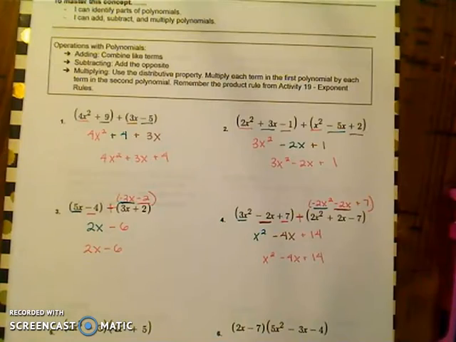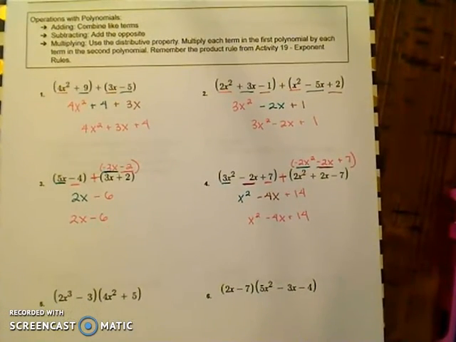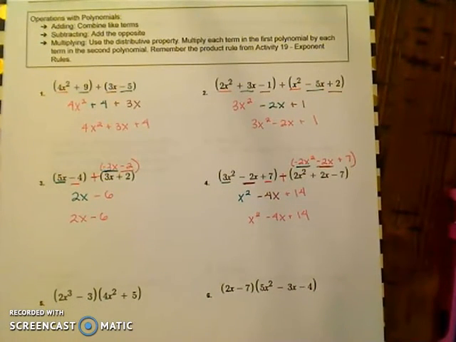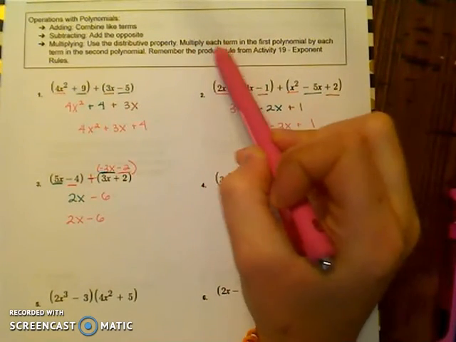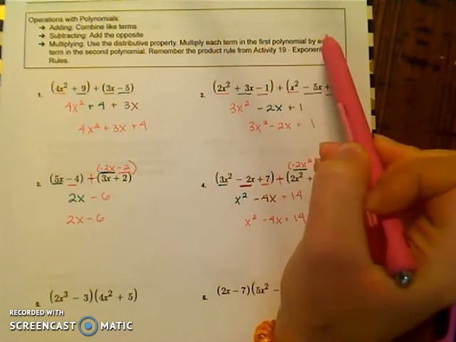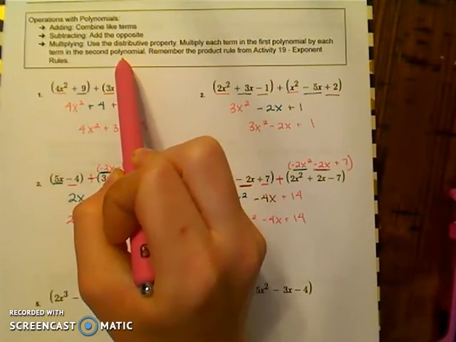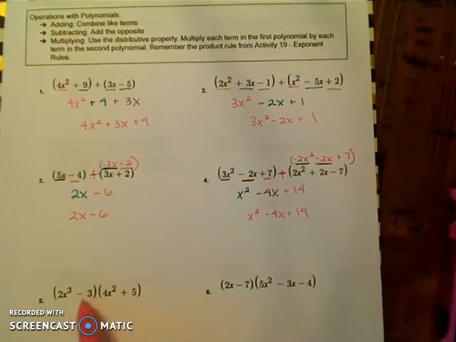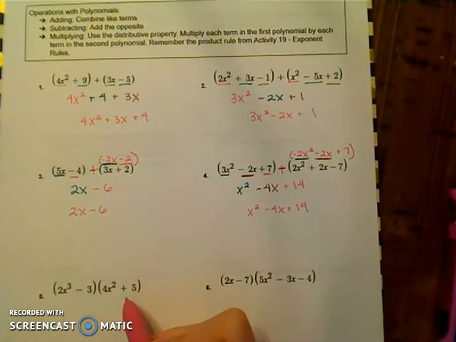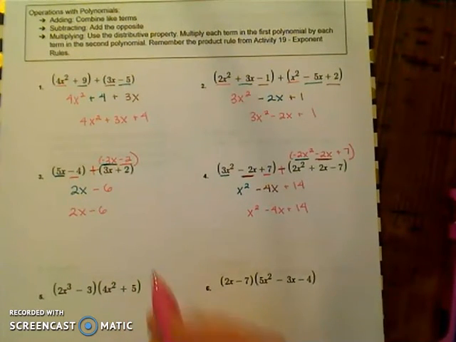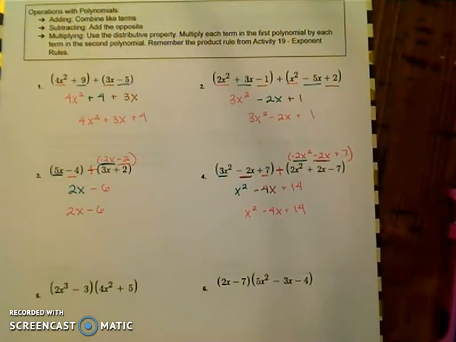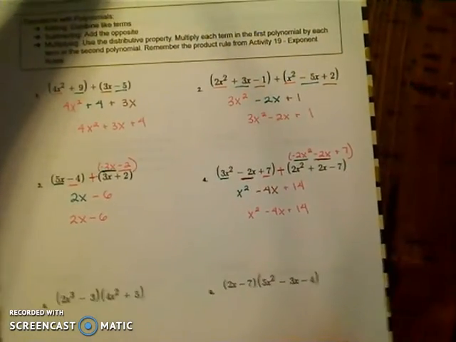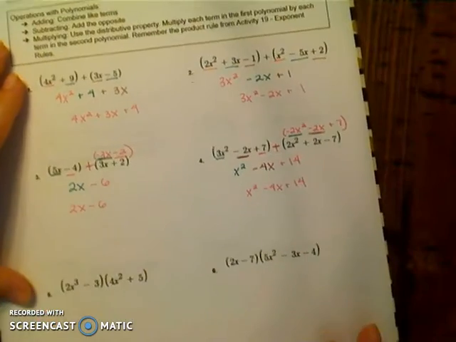Okay, let's now take a look at multiplying. So multiplying is all about the distributive property. Okay, share, and share some more is what I like to tell my students. Because guys, you are going to multiply each term in the first polynomial by each term in the second. So everything in the first polynomial is going to be shared with everything in the second. Okay, and then I'm going to combine like terms. So once again, I'm going to use two different colors so you can kind of visually see what's happening here.